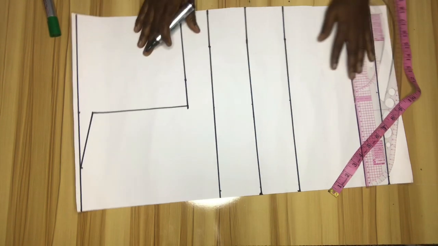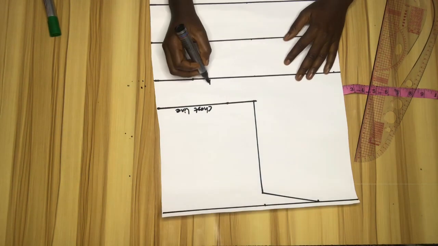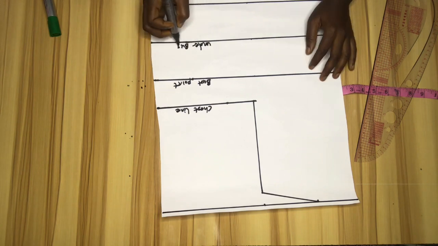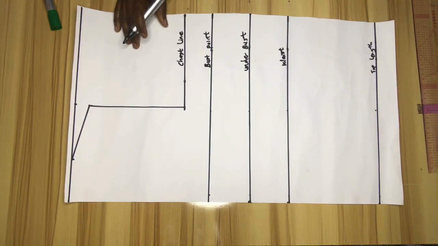So I'll go ahead to label my lines. This is the chest line, the bust point, the under bust, the waistline, and then the top length.